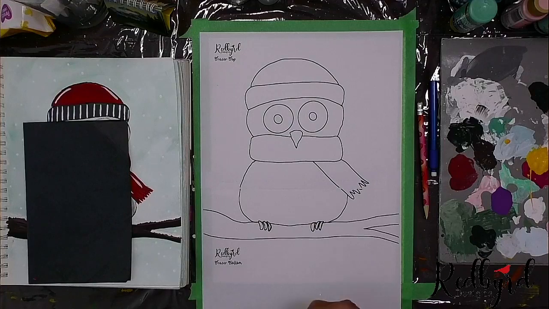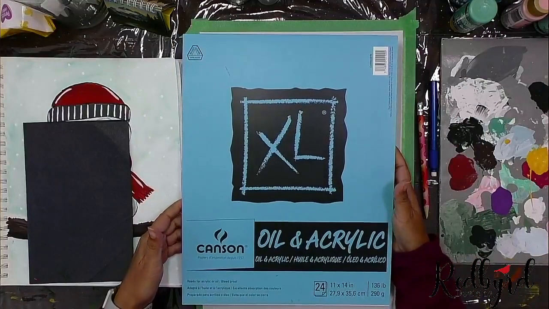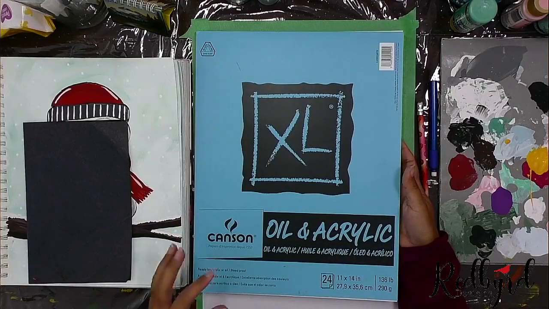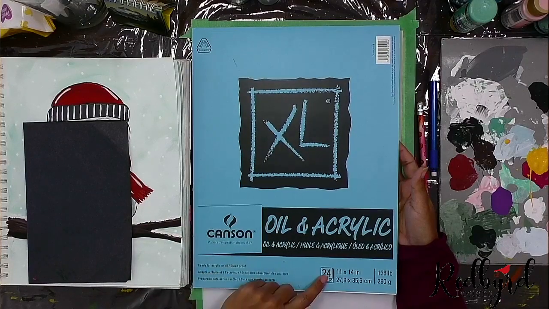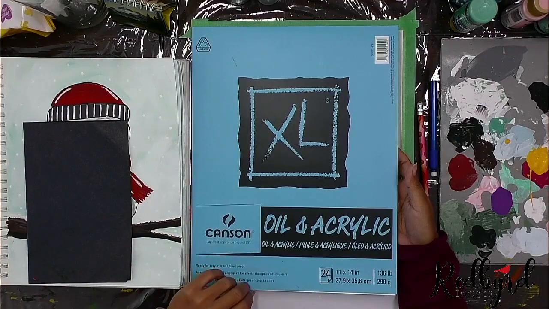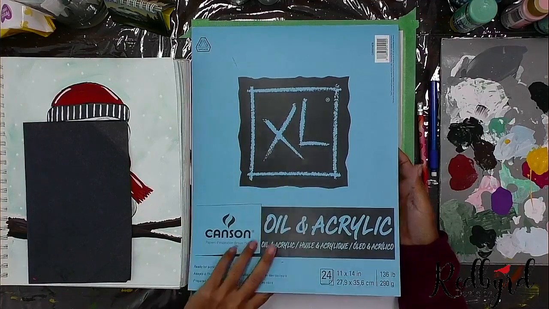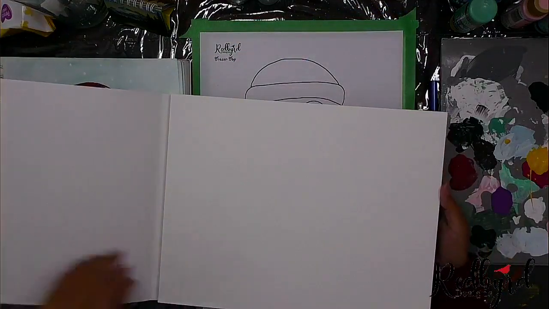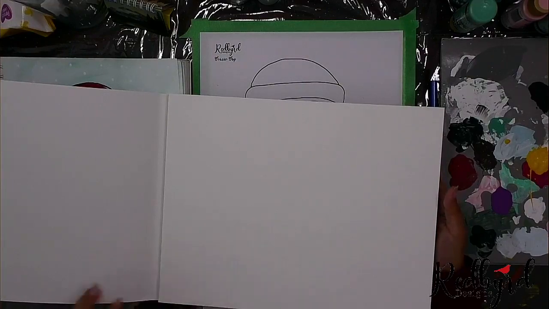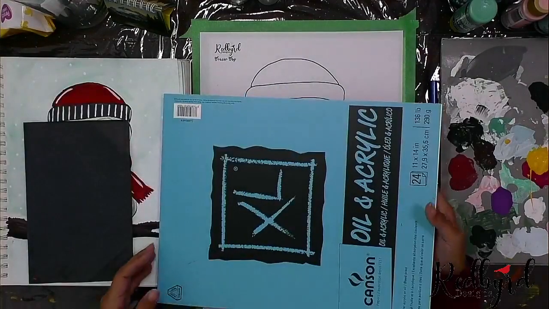Let me show you what I'm using, which is kind of my favorite right now. I bought this at Walmart. Don't quote me on this, but I think it was around $15 to $20. You get 24 pieces of paper. It's 11 by 14, and the paper is a really great heavy weight, 136 pounds. It's got a feel to it like canvas, with some texture, so it takes well with the palette knife.